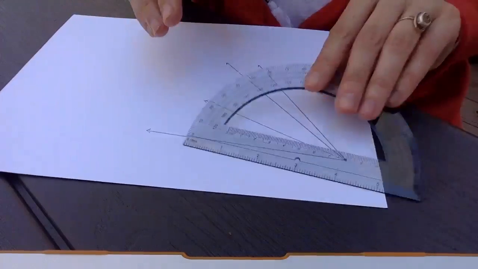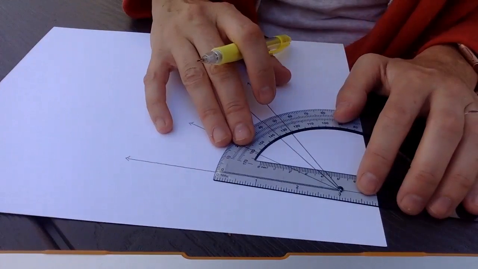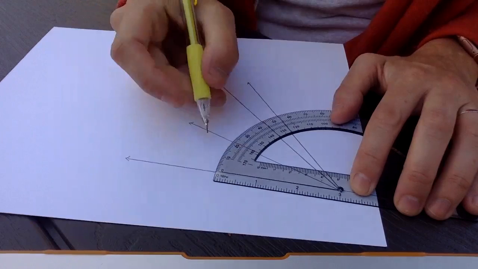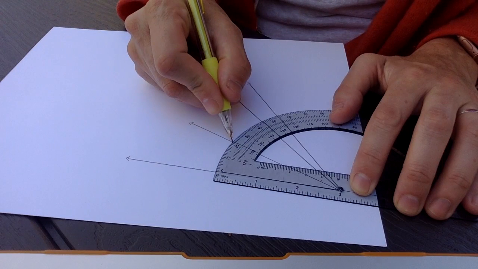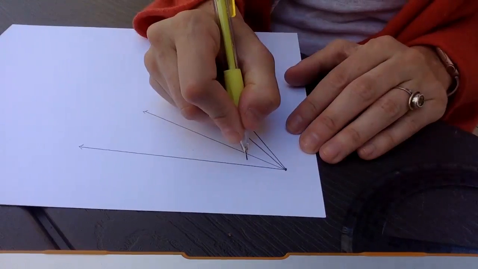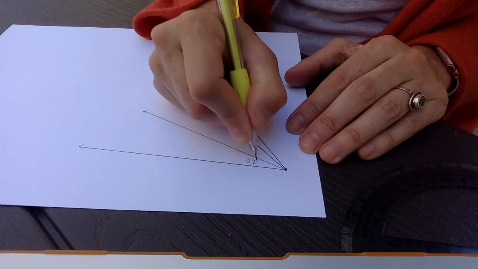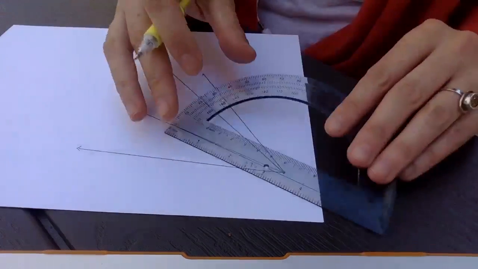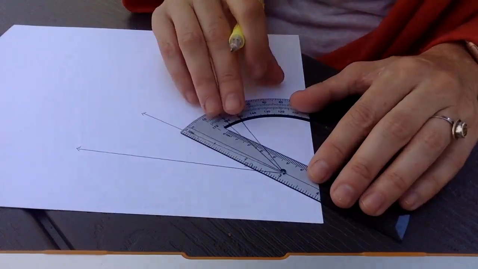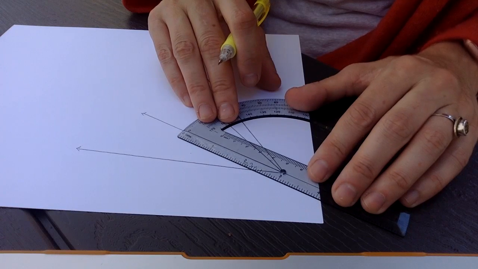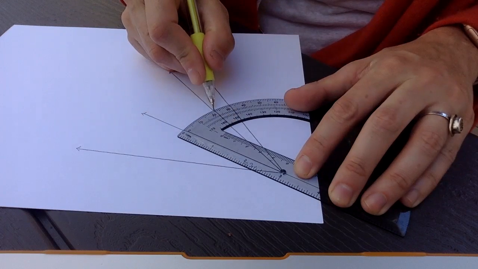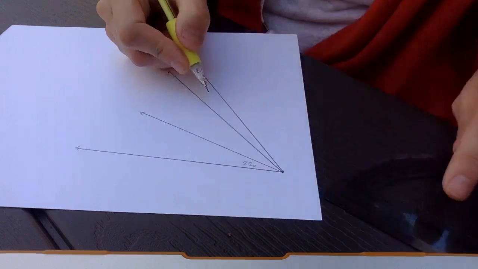You can measure some angles that you make. 21, 2, that's 22 degrees. Oh, look at that, 22 degrees. How about that?